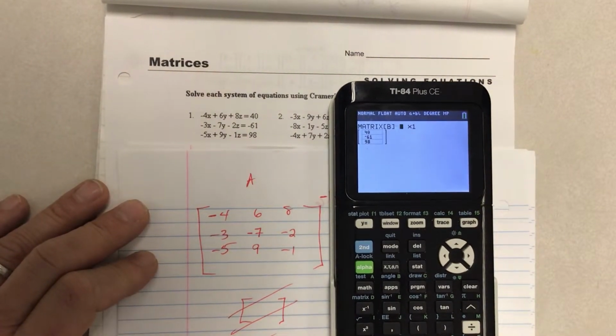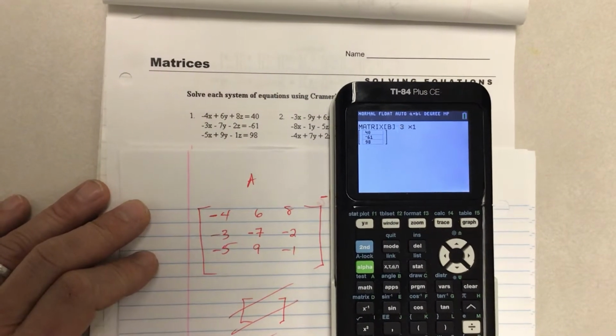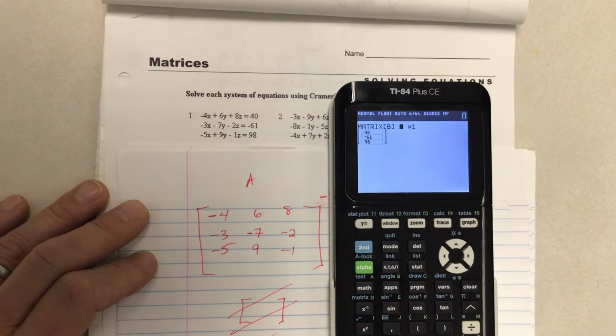All we've learned really is how to punch in a bunch of rows and columns. It's almost like a spreadsheet, but not quite.